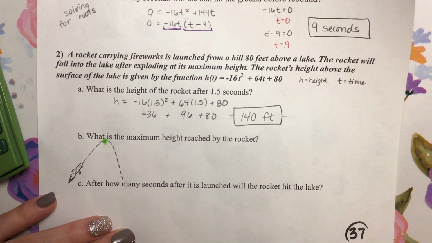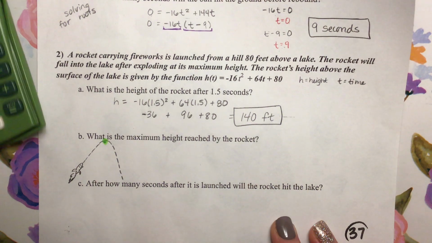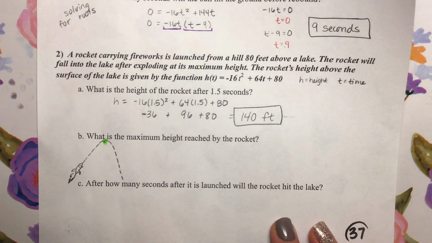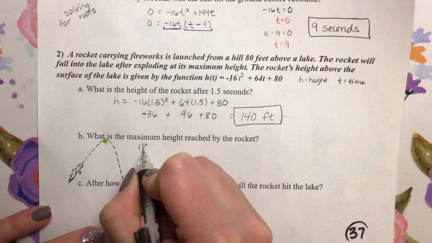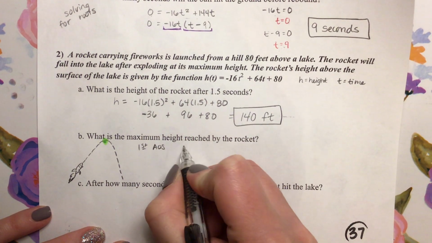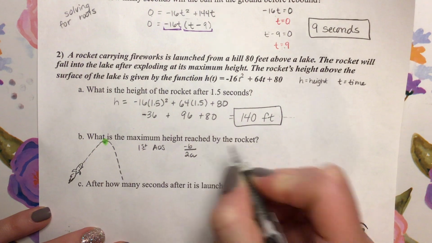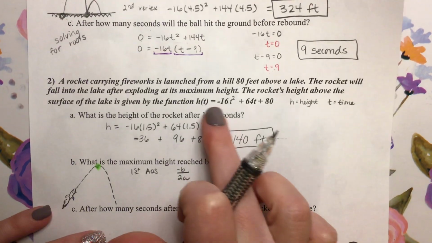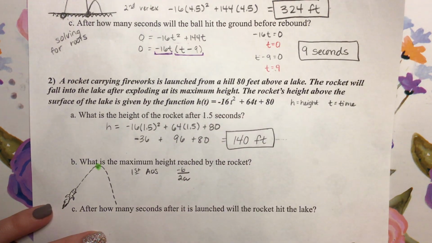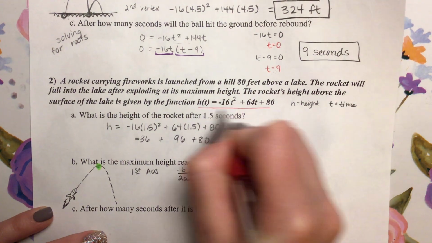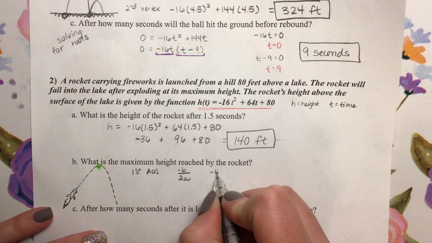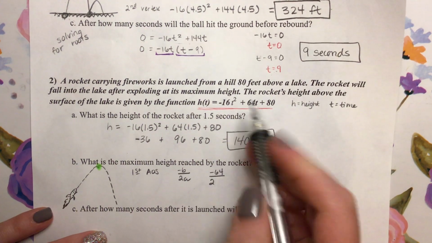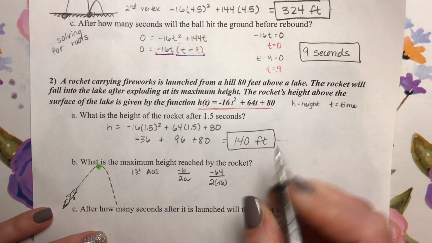And the way you calculate the vertex is by first calculating the axis of symmetry and then substituting that back into the equation. So first, the axis of symmetry is negative b over 2a. Well, in our equation up here, which is the one we're using, negative b would be negative 64, all over 2 times a, which is negative 16.